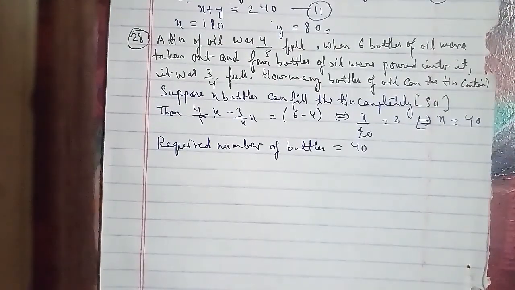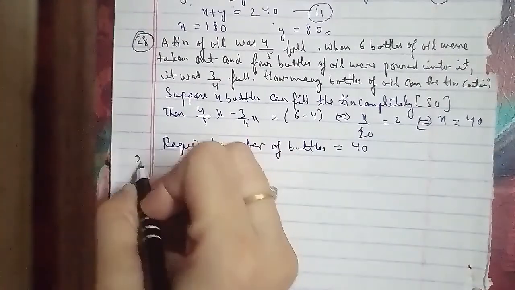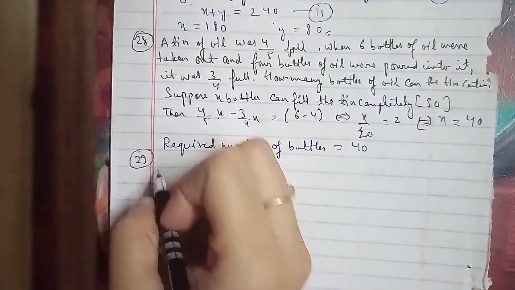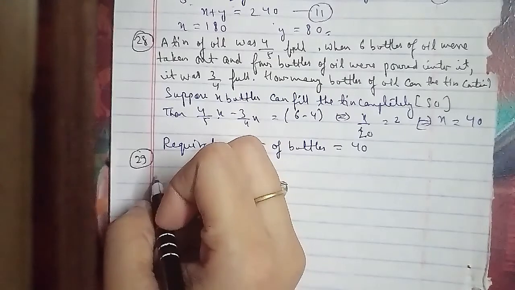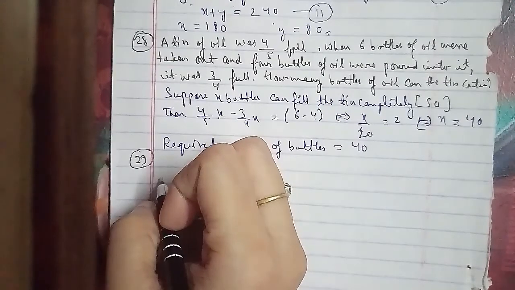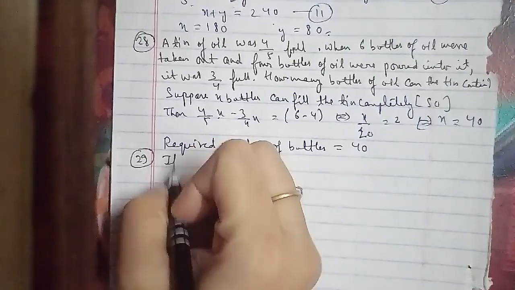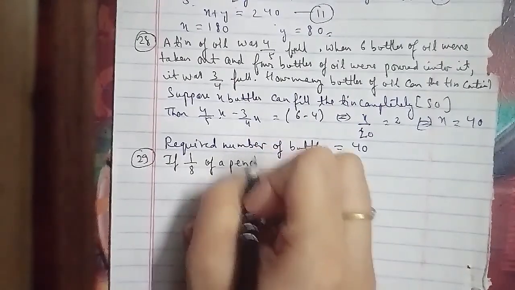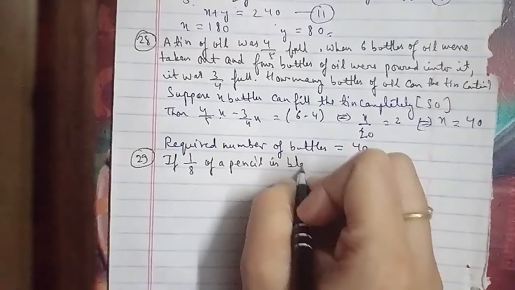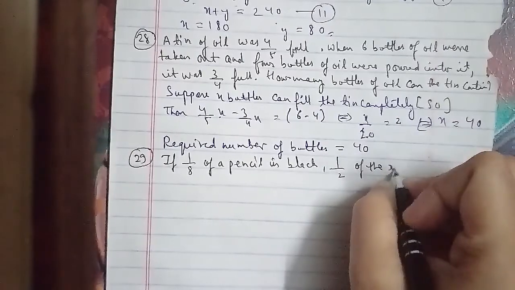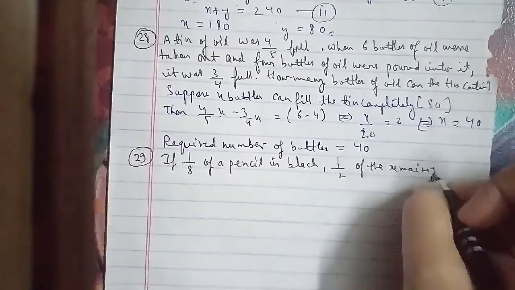If 1/8 of a pencil is black, 1/2 of the remaining is white, and the remaining 1/2 centimeter is blue, find the total length of the pencil.